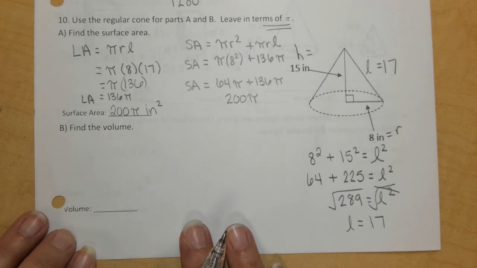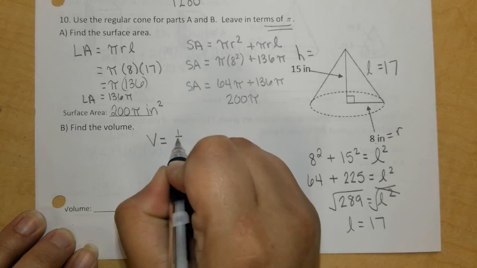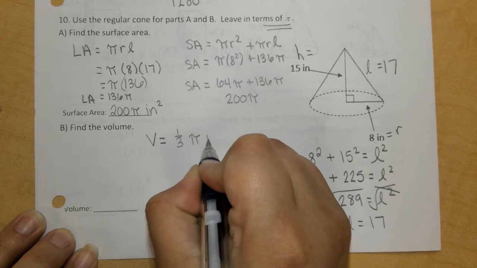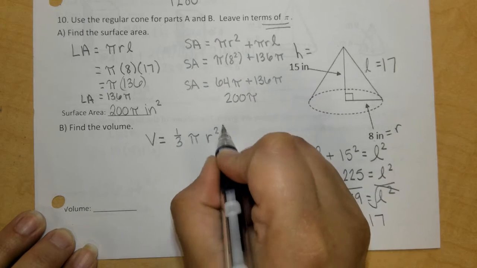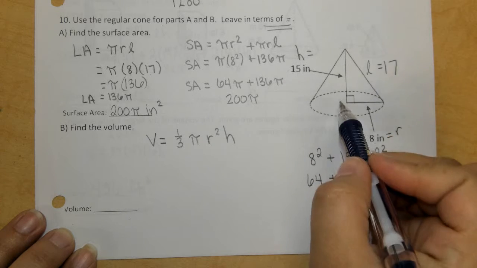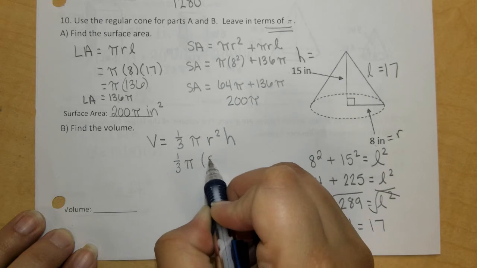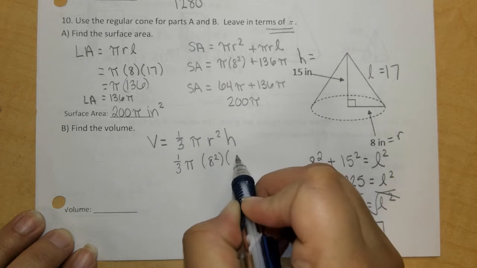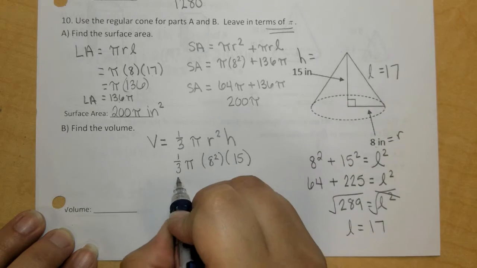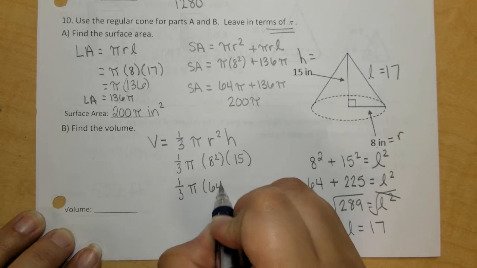For part B, you have to find the volume. So I would do 1/3 pi r squared times h, that would be your height of the cone. So 1/3 pi, r again is 8, and the height is 15. So that would be 64.